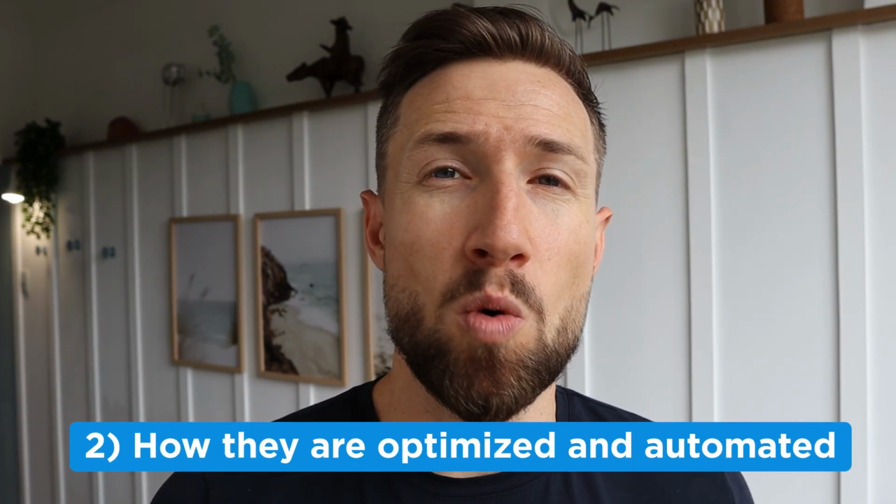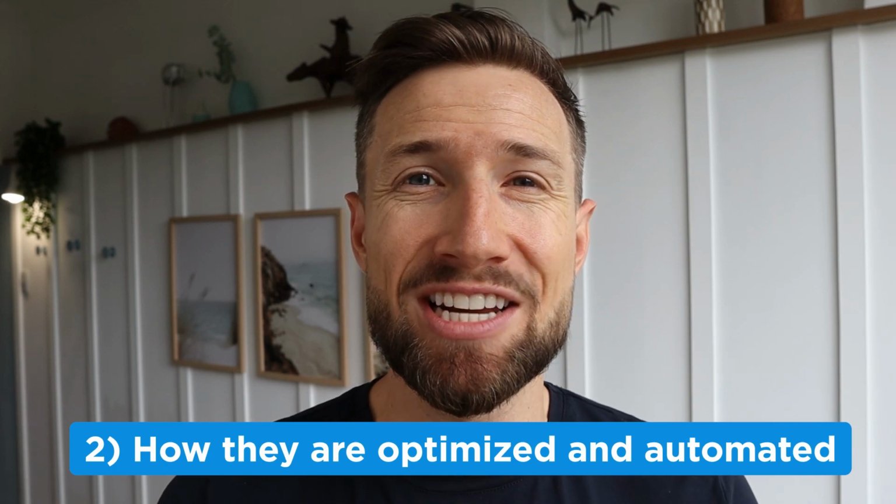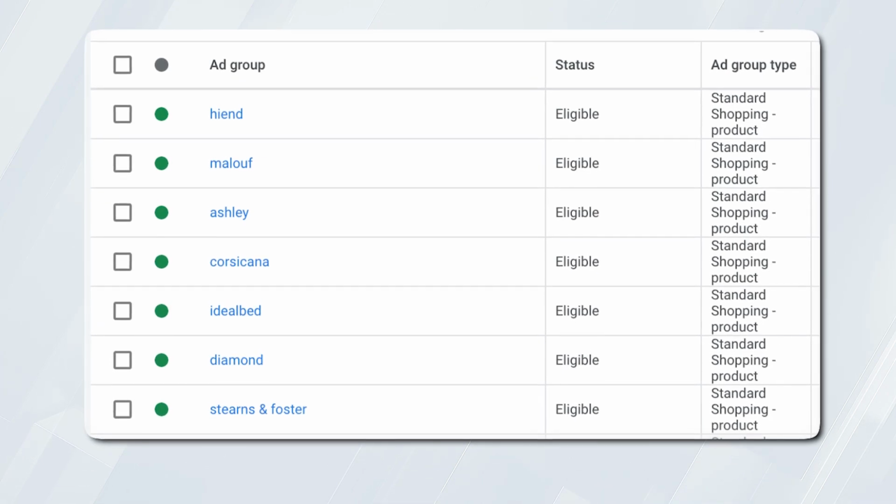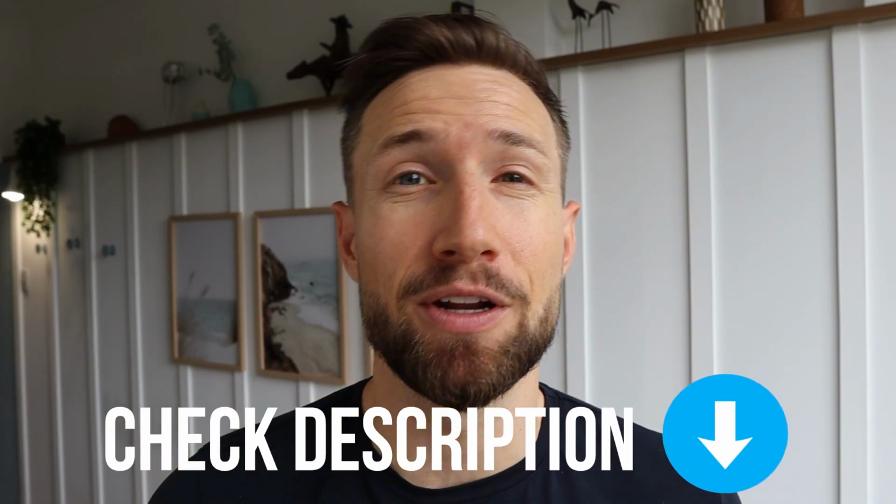Now let's look at how automated and optimized each of these campaigns can be. For shopping, you can structure your campaigns to target specific products and adjust the bids accordingly. This structuring makes it possible to optimize product groupings based on performance and search term reports. We have a video that covers the structure of Google Shopping campaigns. I'll leave a link to that video down below.